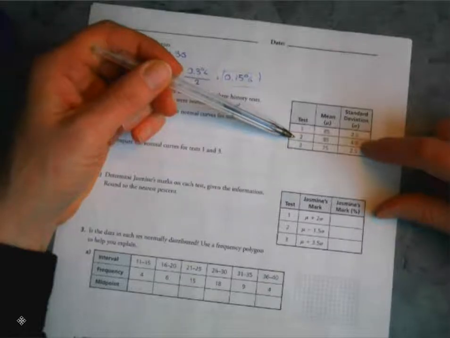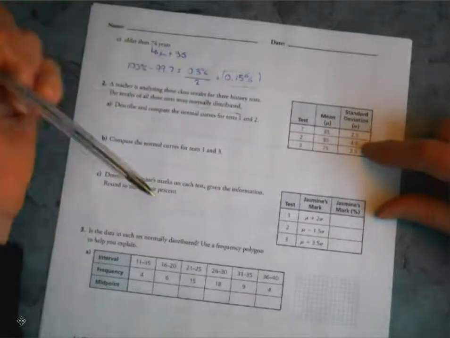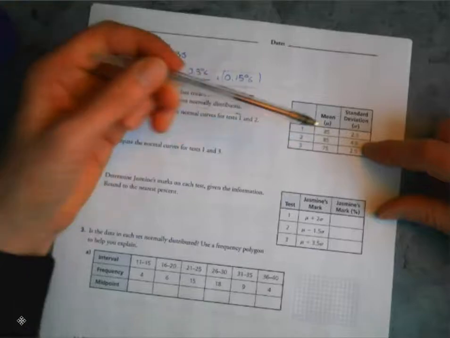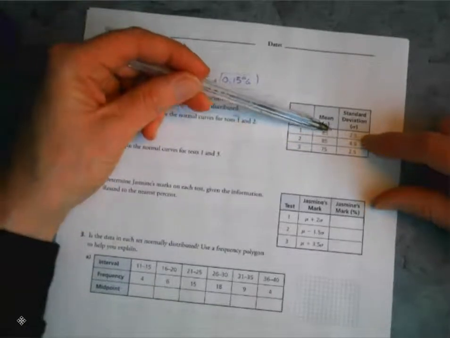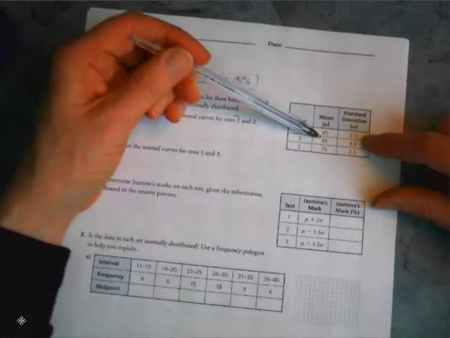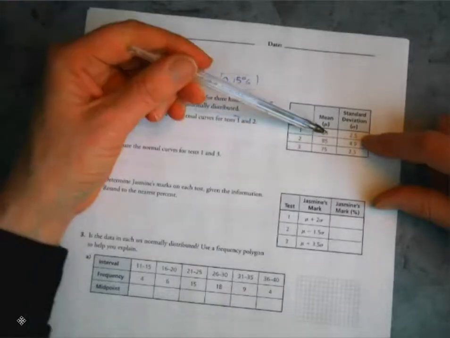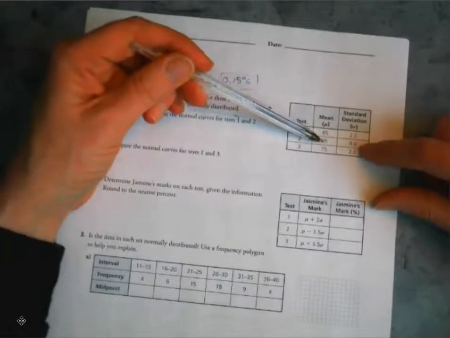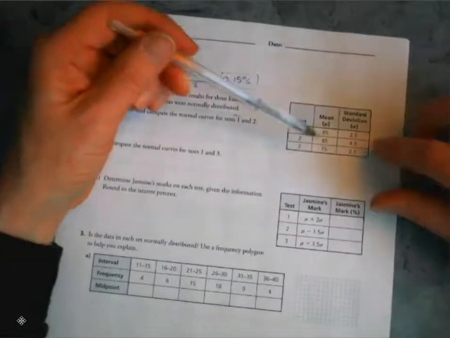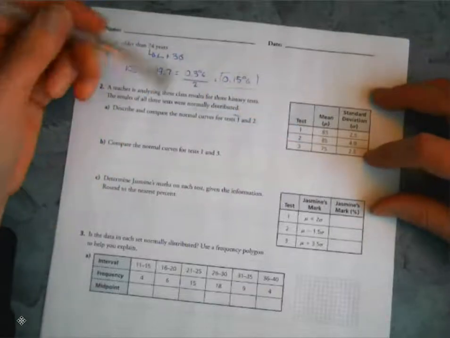So keep in mind, when you have a larger standard deviation, all it means is that the data is scattered further away from the mean. So basically that means for this test, you would have more students who are closer to 85 as their test grade, whereas in test 2 you'd have students who have tests that are more widely distributed from that mean mark.